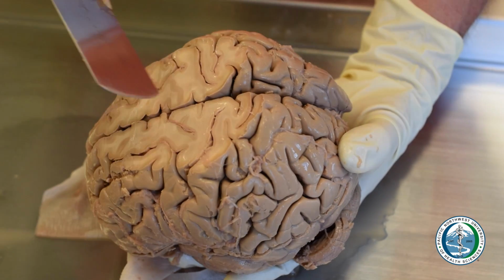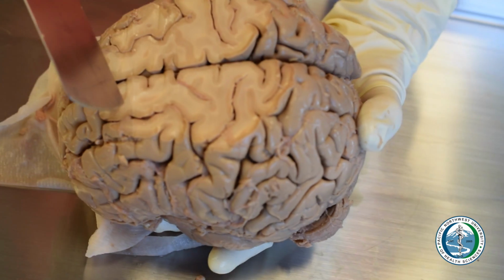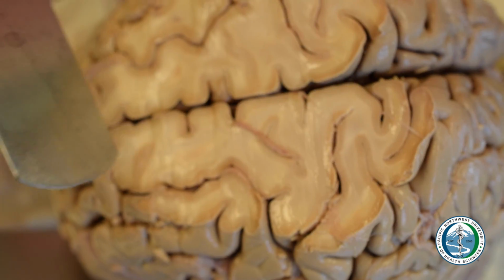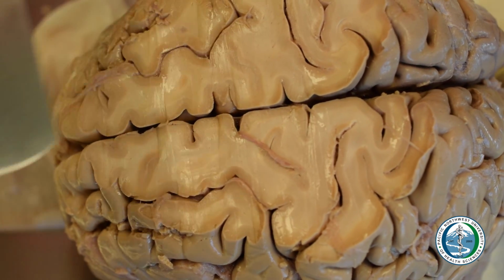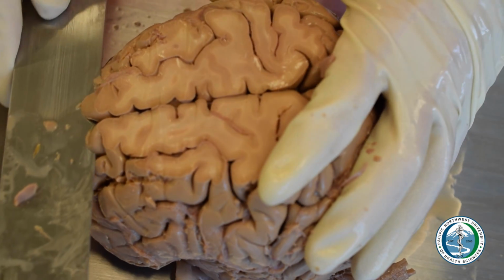But the first thing that we can notice is we can certainly start to see the gray matter. These are cell bodies. And then the white matter is little tracts of myelinated axons between the cell bodies. Okay. So now we should start to get down into some other structures here.